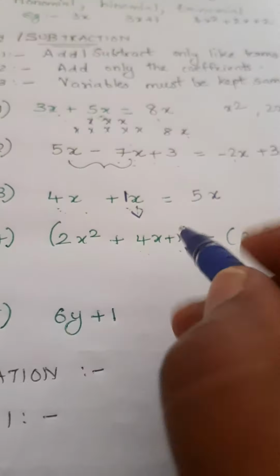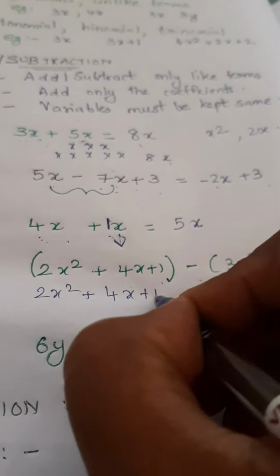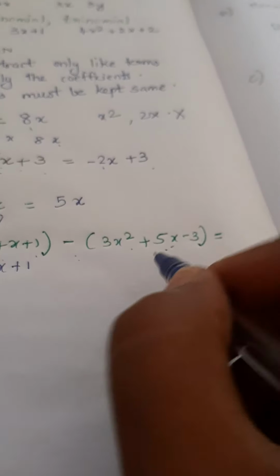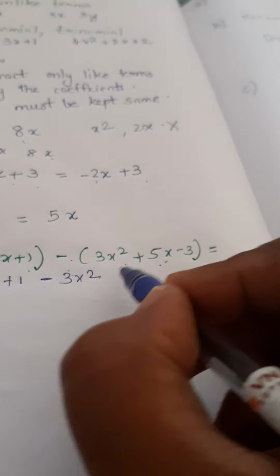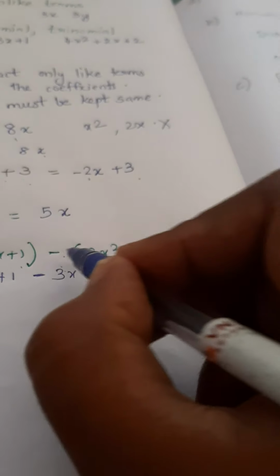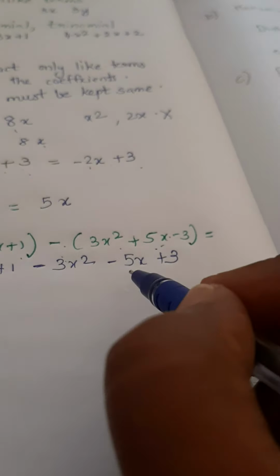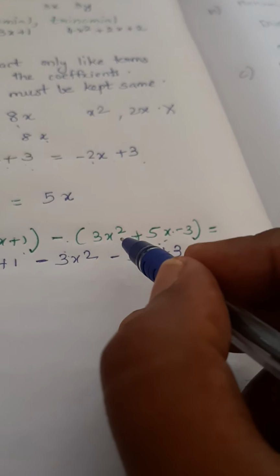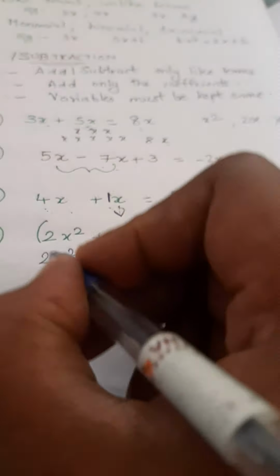For example, 2x square plus 4x plus 1, and now you open up the brackets, it will become minus 3x square minus 5x and plus 3. Okay, so this is the first step, that is you open up the brackets. Second step is see if there are any like terms.